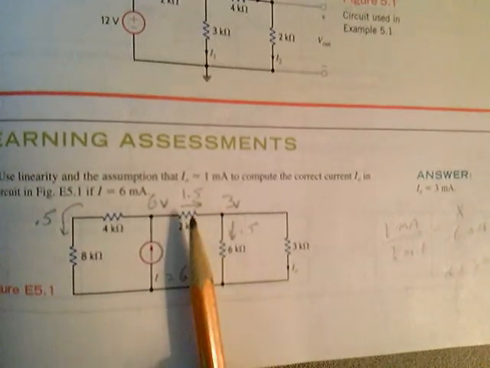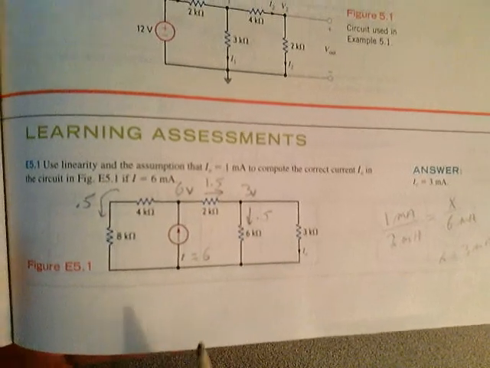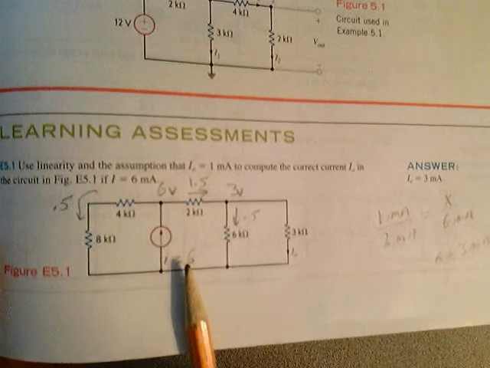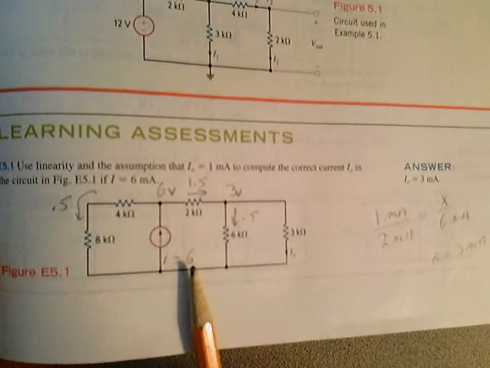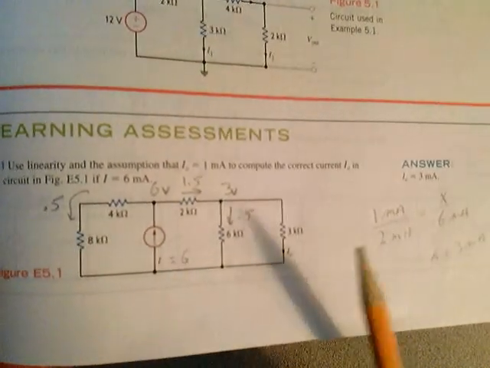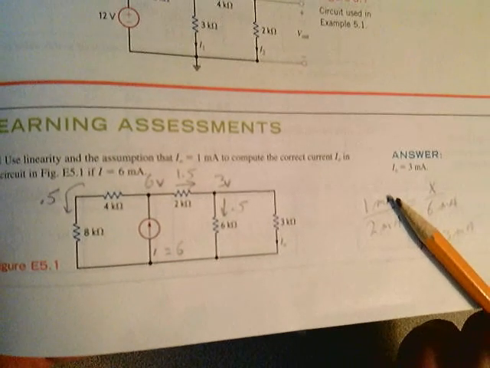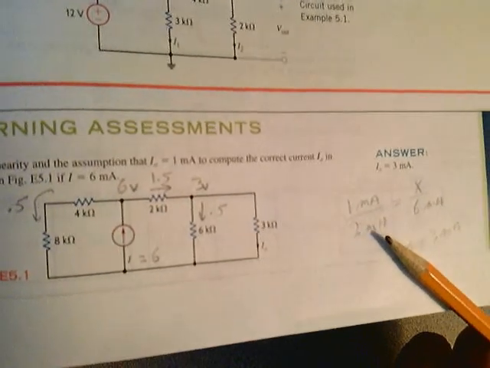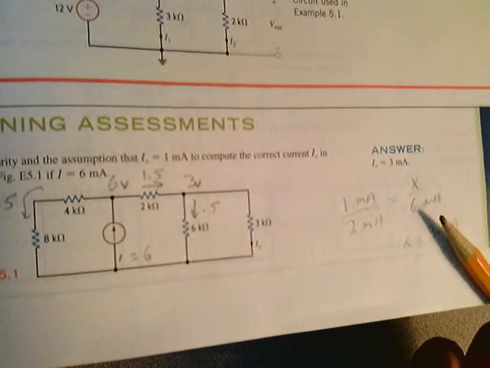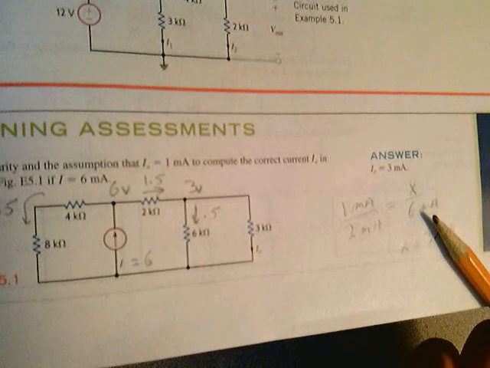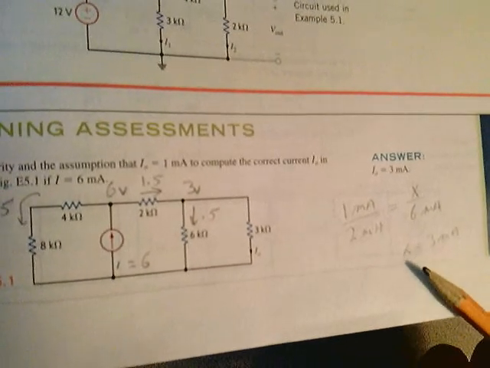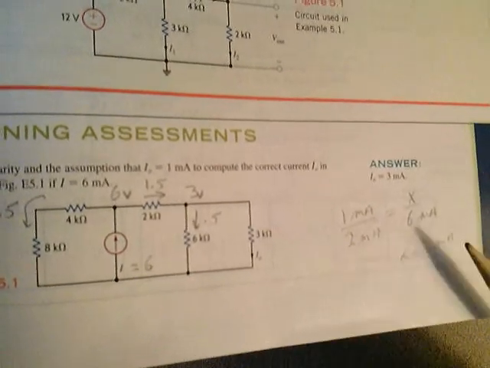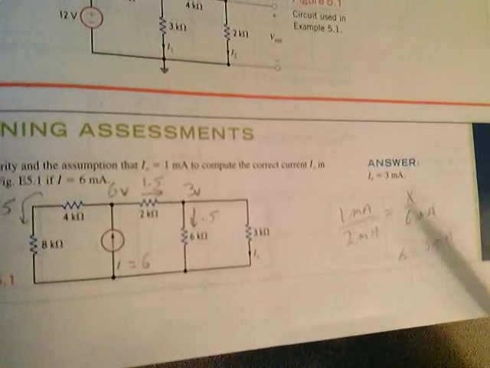And that's what I did here with my chicken scratch. And I calculated I as 6 amps, or 6 milliamps, I'm sorry, it's 6 milliamps. So I said the 1 milliamp I assumed is to 2 milliamps as X is to 6 milliamps. And I calculate X, in this case I calculate I, to be equal to 3 milliamps.